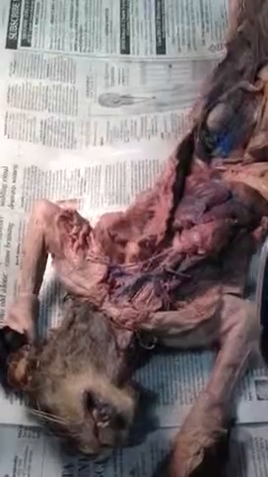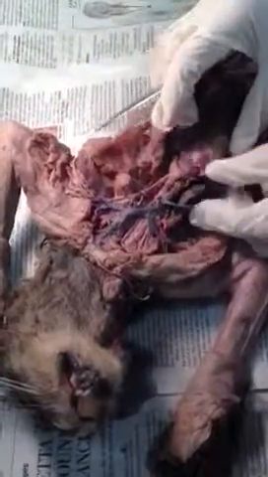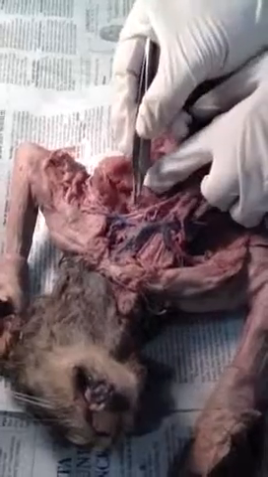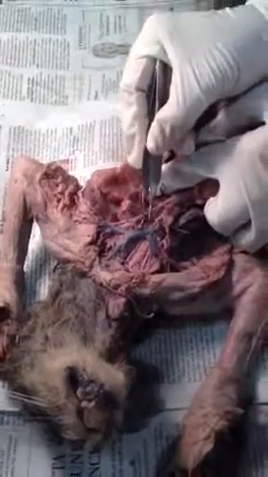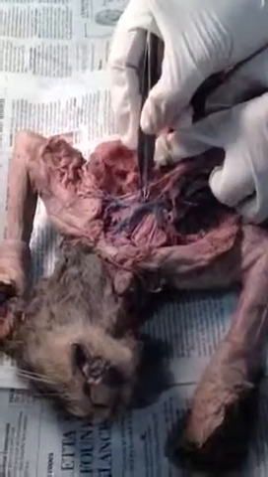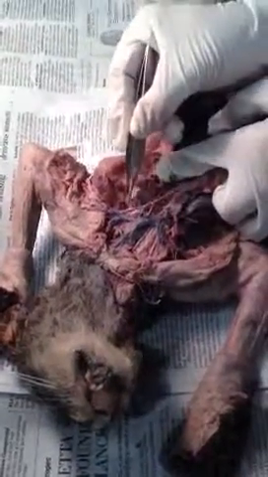What else? Costocervical, thyrocervical. Okay. So you should find 4 branches. Okay. There's 1 here, 2, 3, and 4.